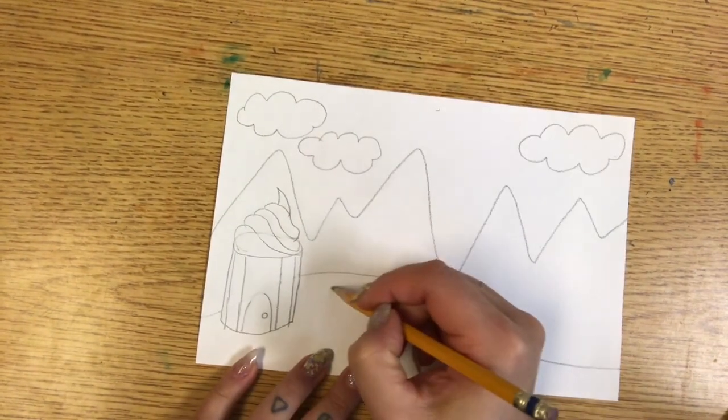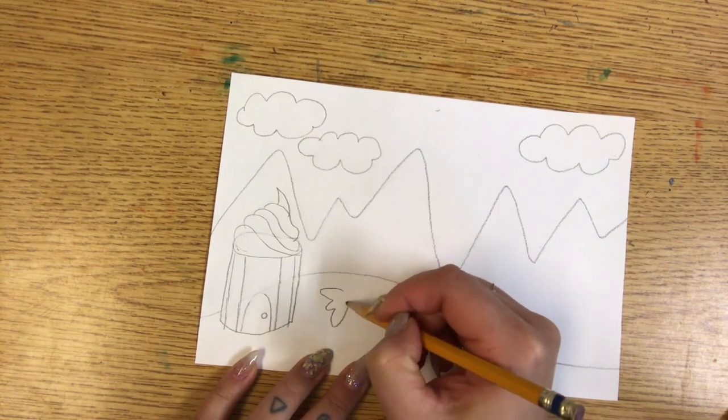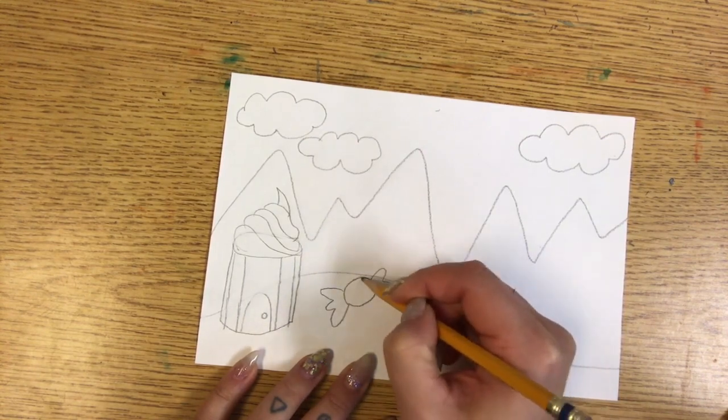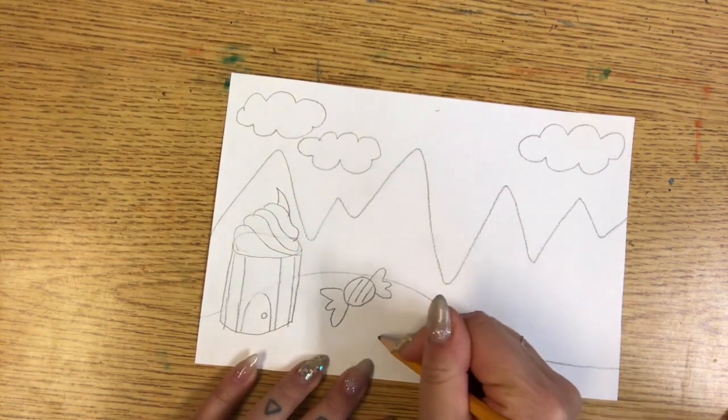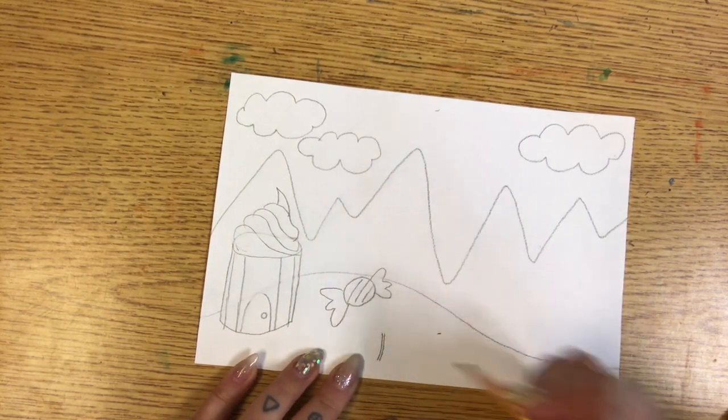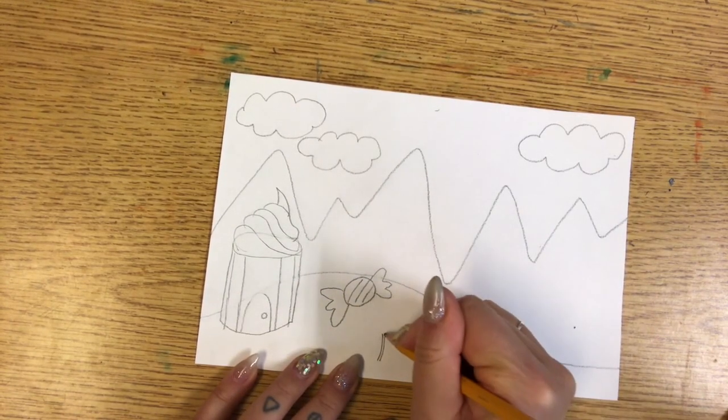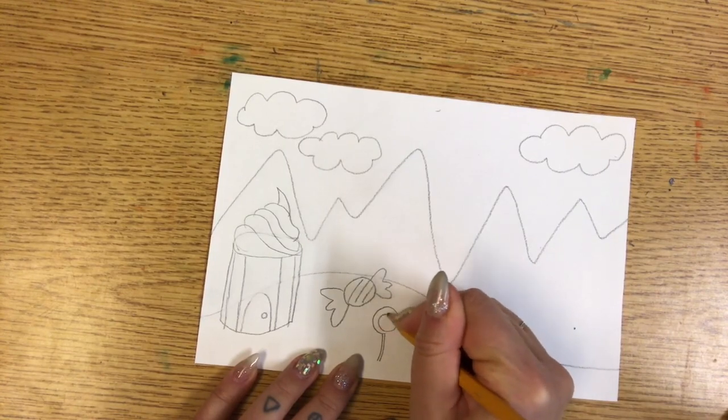Then maybe there's a candy wrapper. Mine is gonna be like a candy land. And then instead of flowers, maybe I have some lollipops.